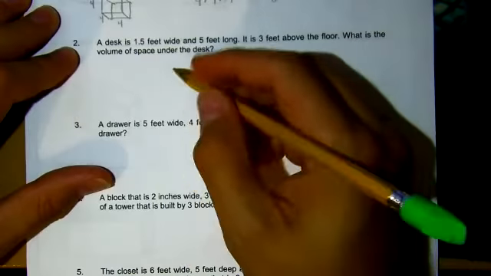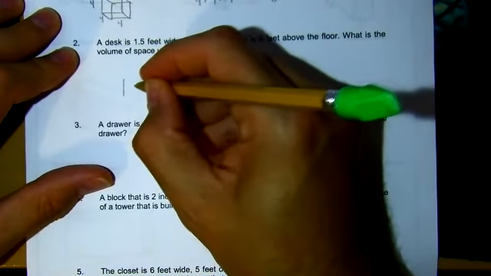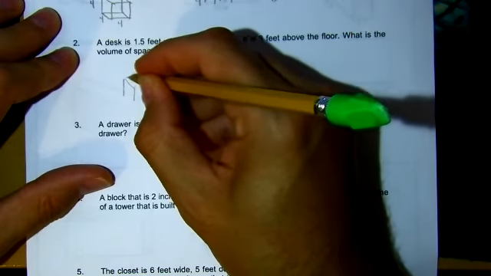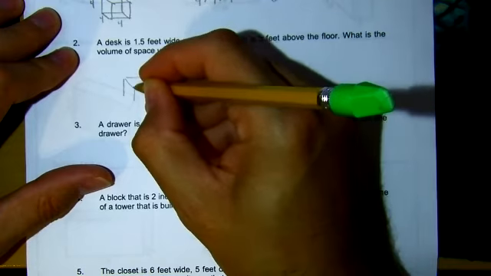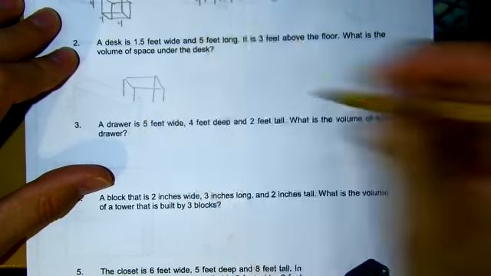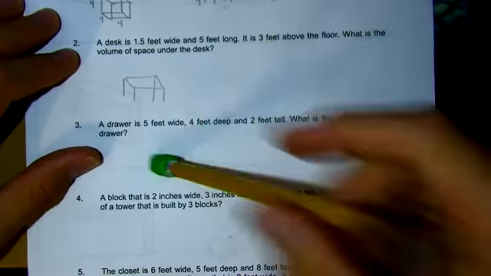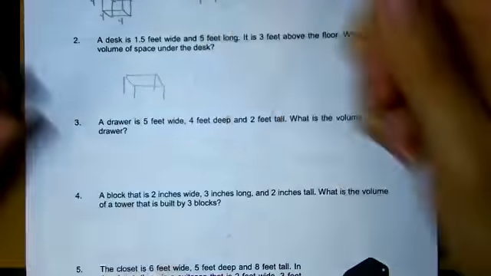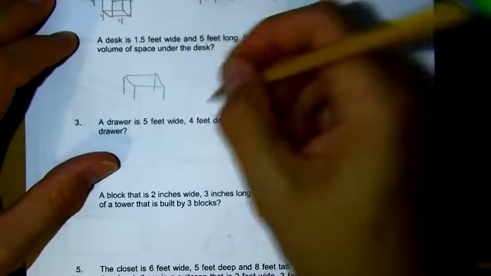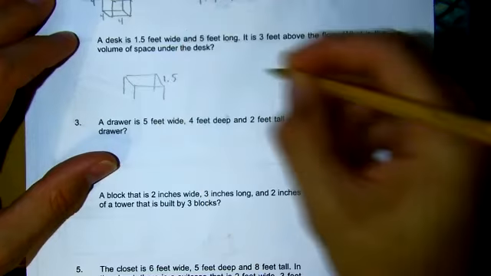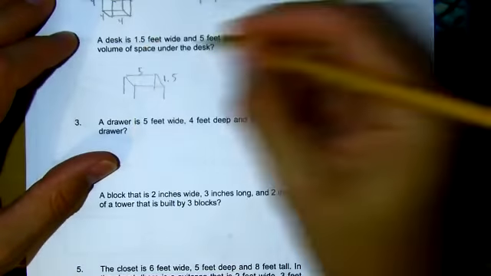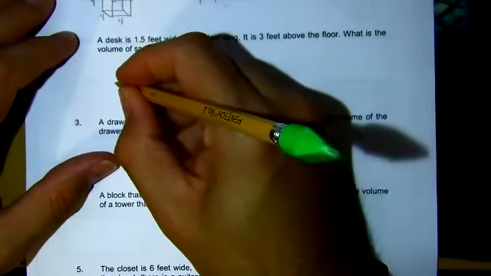Okay, let's do this one together. A desk. So you can draw a desk. It doesn't have to really be a desk. It could just be a rectangular prism if you wanted to. 1.5 inches wide, 5 feet long, and 3 feet tall.